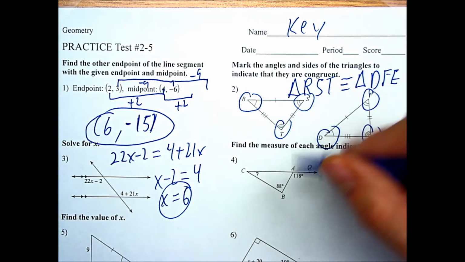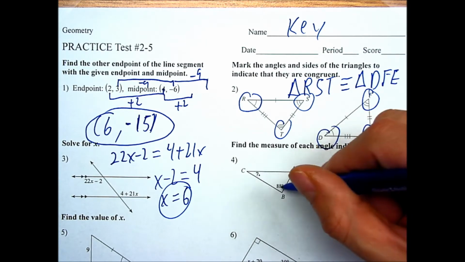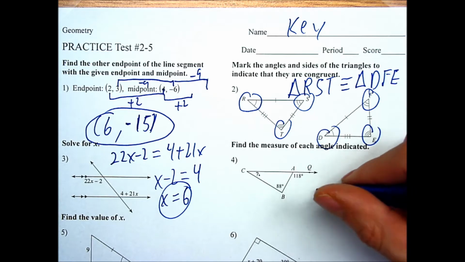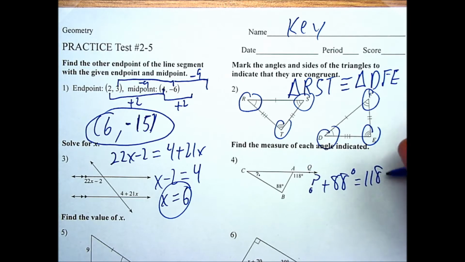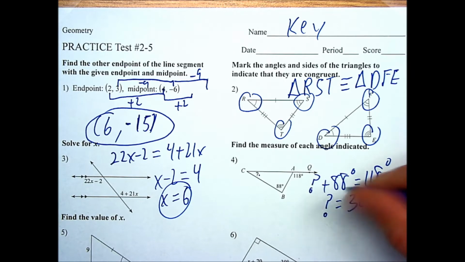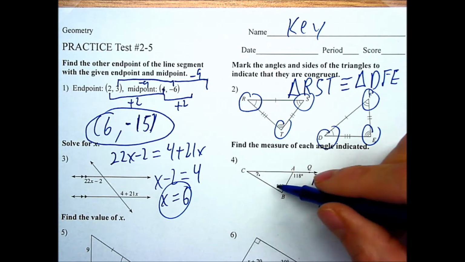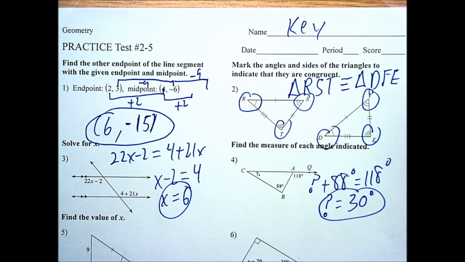Question 4. The exterior angle theorem. This question mark plus this 88 will equal 118 because it is an exterior angle at 118. So I will take 88 from 118 to yield the answer for the question mark, which is 30 degrees. Again, the two remote interior angles, the angles that are not next to the exterior angle, when they sum together, they make that exterior angle, the exterior angle theorem.